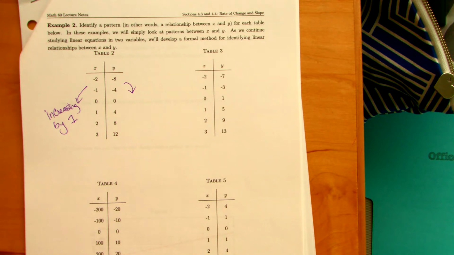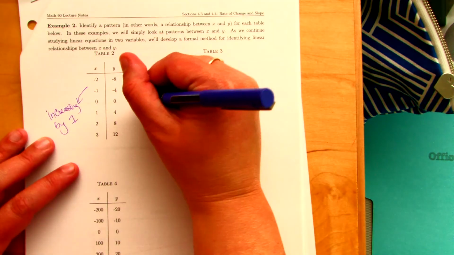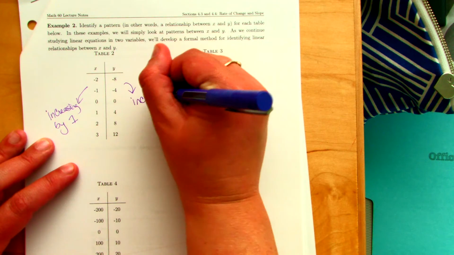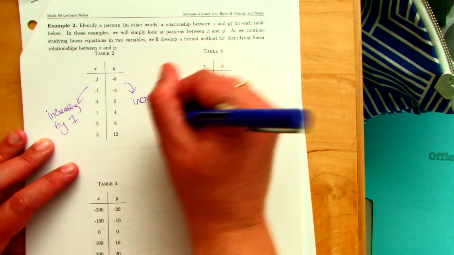Oh, it's increasing by 4? Oh, I thought she said decreasing. Sorry, I didn't look closely enough. Okay, it's increasing. This is increasing by 4.